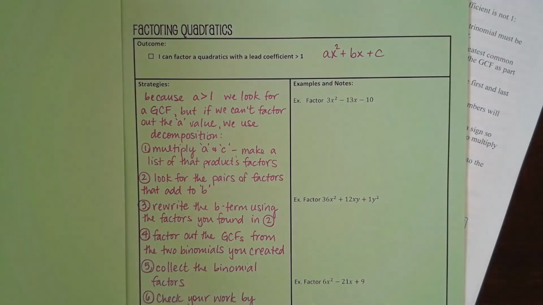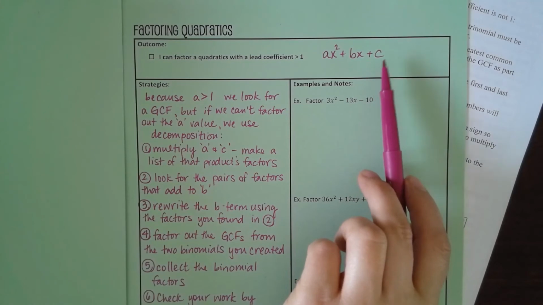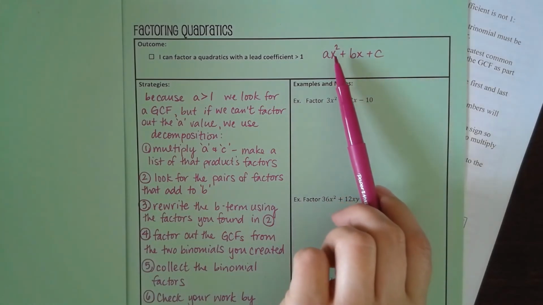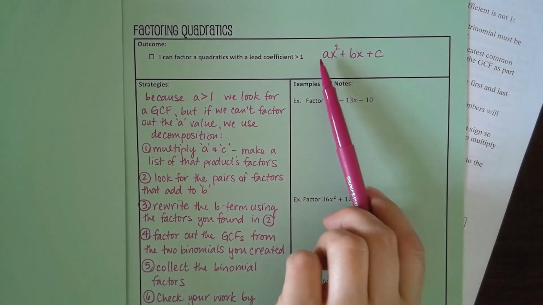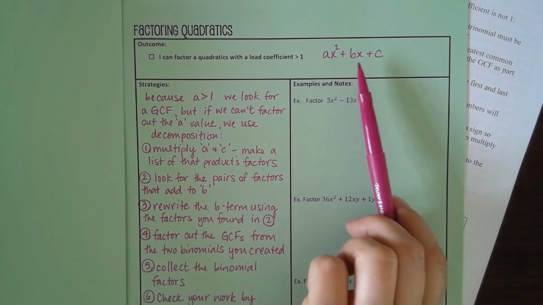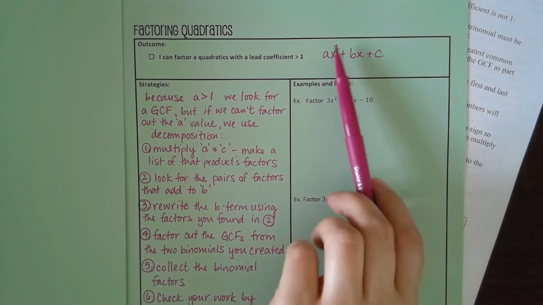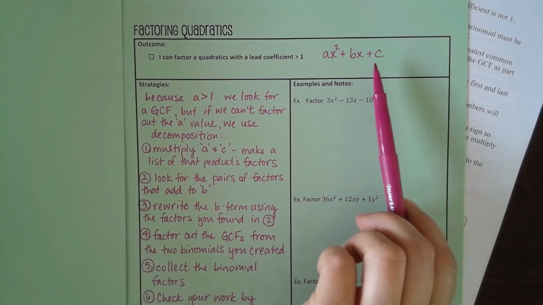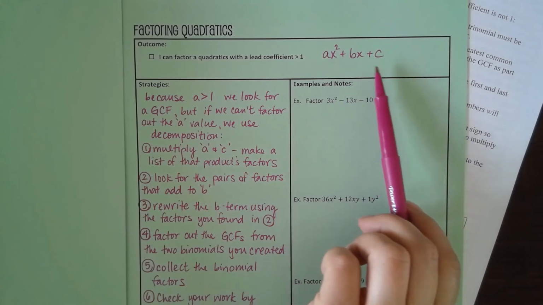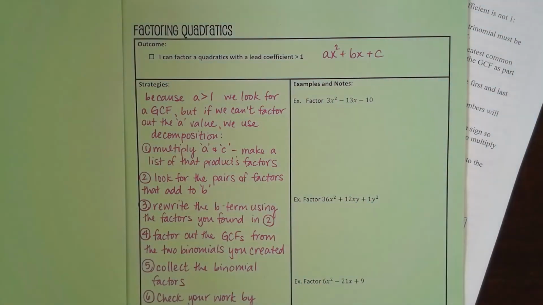That's a quadratic expression: ax squared plus bx plus c, right? We always have a degree 2 term. We have to have this term. A can't be equal to 0. B can be equal to 0 and c can be equal to 0, but we have to have a degree 2 term here. Okay, so this is what our quadratics are going to look like most of the time. And A, B, and C are just numbers.